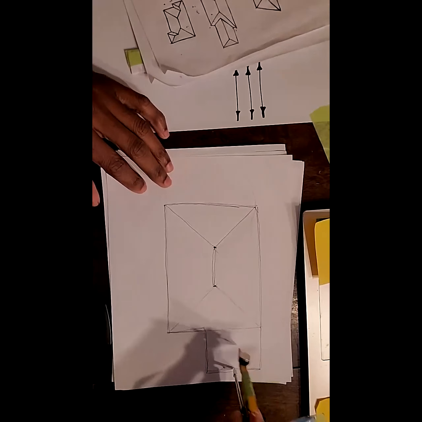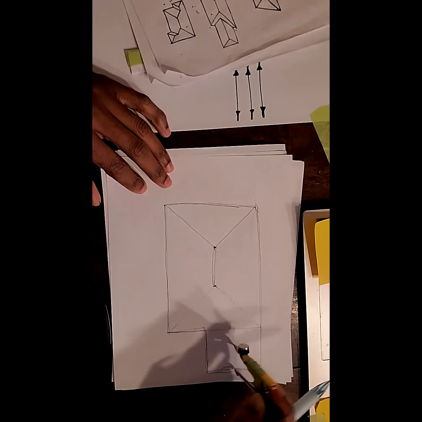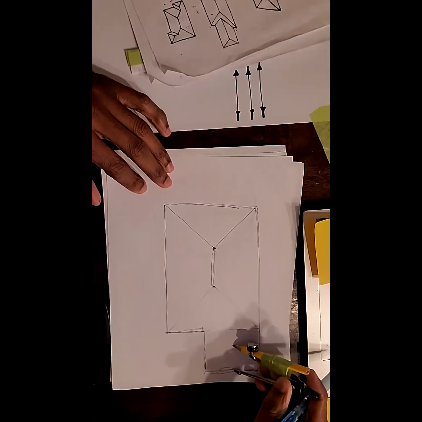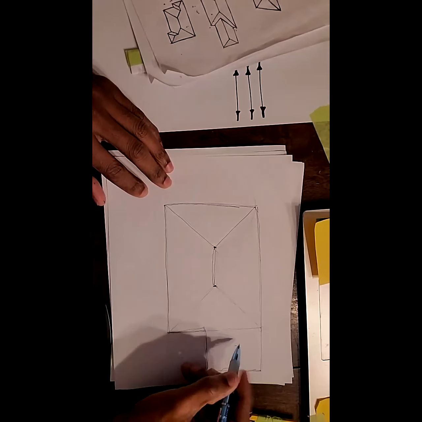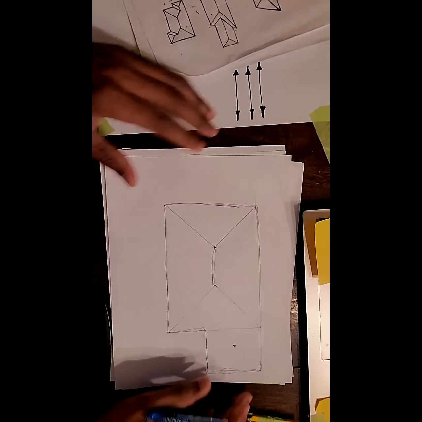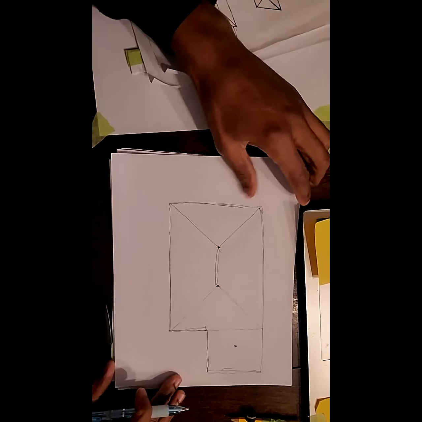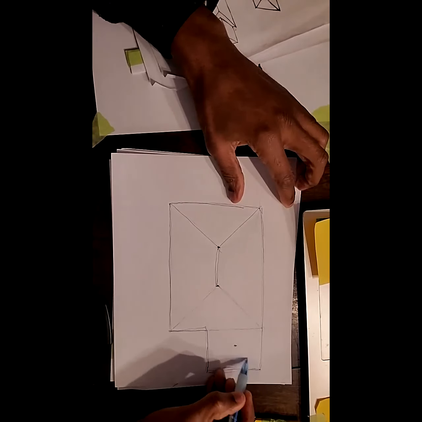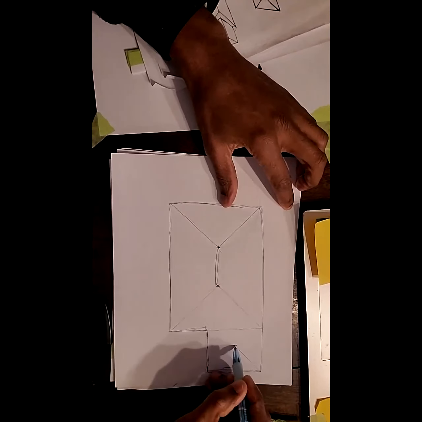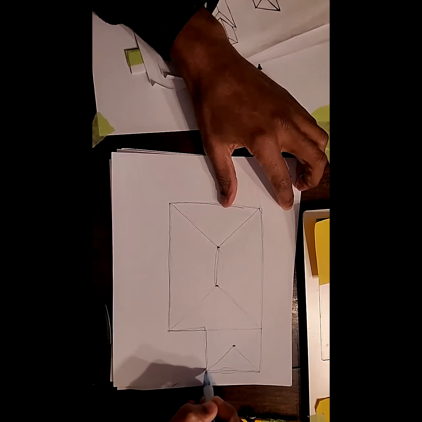And we mark that point right here. So we use this to get that distance. We get that point right there, that point there. Then we draw our first construction line right here. First line right there.